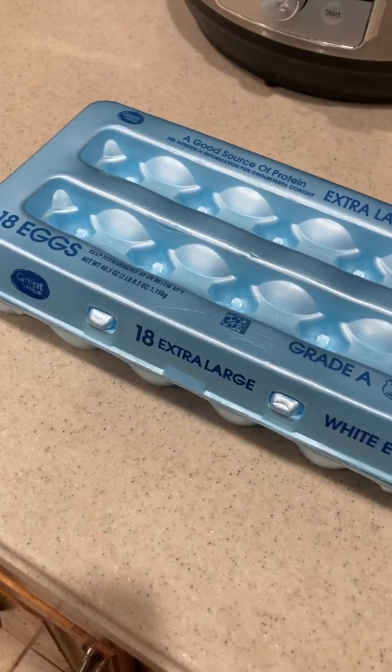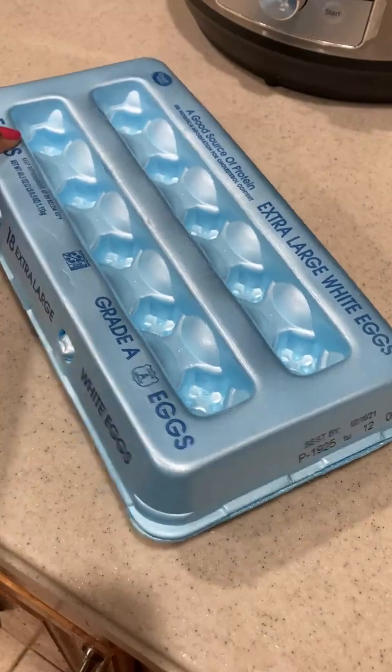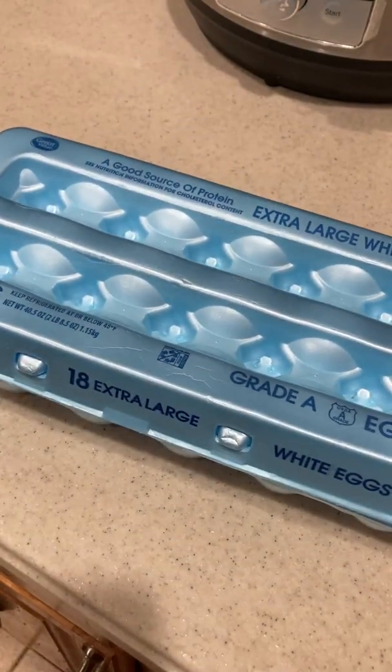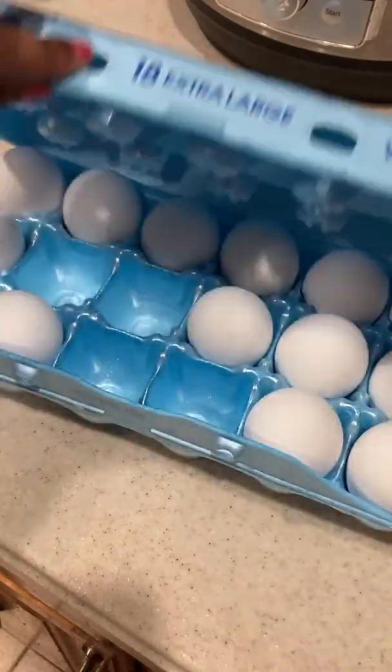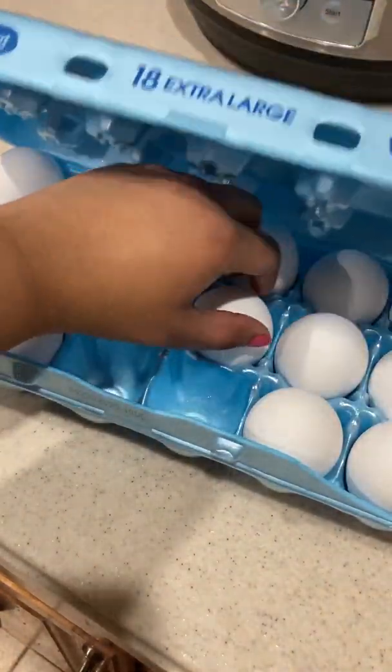Hello boys and girls, today I'm going to show you the inside of an egg. So here we have some eggs that I got from the grocery store, and you might have seen a carton like this before if you've ever been to the grocery store and bought some eggs. And we're just going to open it up and pick out an egg.